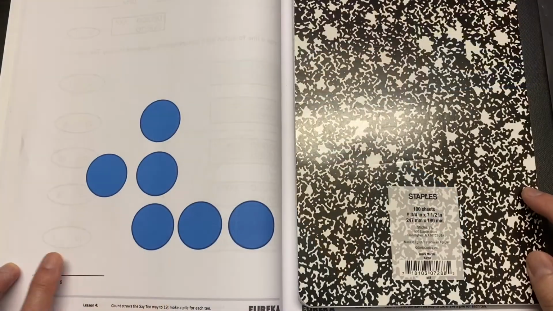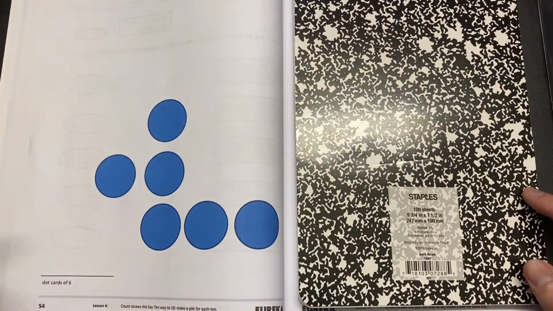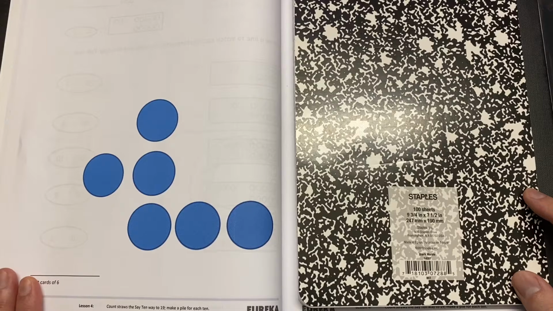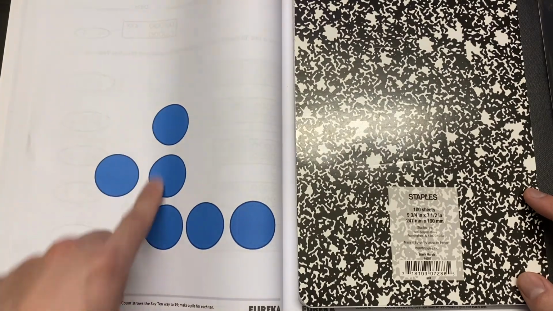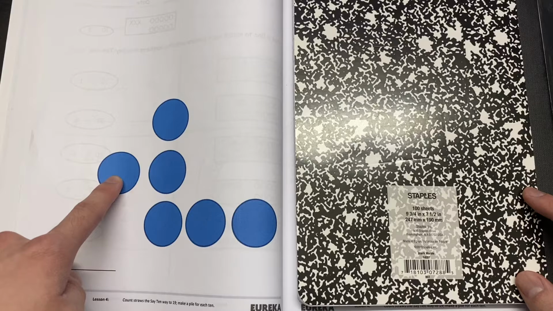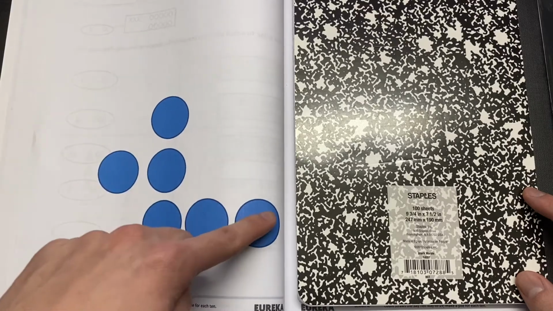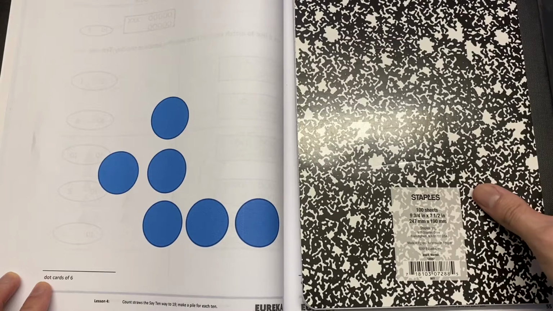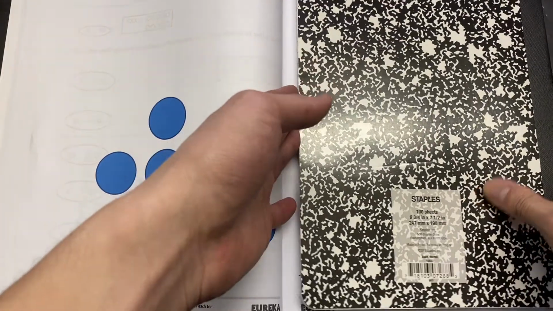As you can see, we got some dots on our page. How many dots do you see? 6. But what two parts did you see to make 6? So if I'm looking at this picture, I saw it as 1 and 5. So 1 and 1, 2, 3, 4, 5. I know 1 and 5 make 6. So that's how I saw that picture. All right, let's do the next side together.